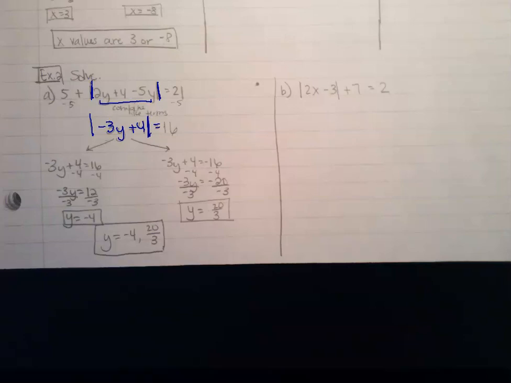So equals 21 minus 5, which is 16. Now we have an absolute value equal to a number. So now is when we split.